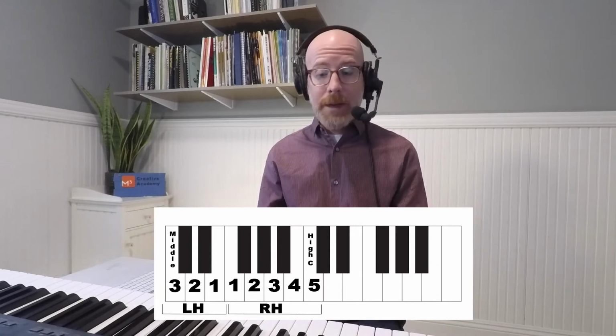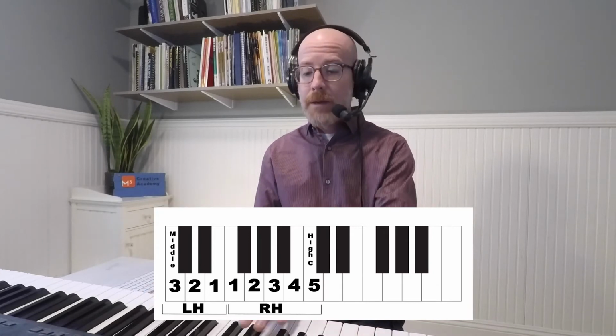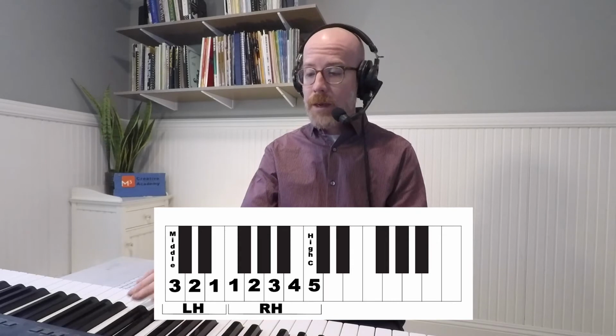Also, on most of our music right now, we have a keyboard chart that looks something like this. And notice how I have the keyboard laid out. I have the white keys, I have the black keys. You can find the groups of 2s and 3s in there. And then notice I have some numbers on there as well. We haven't talked about numbers yet.